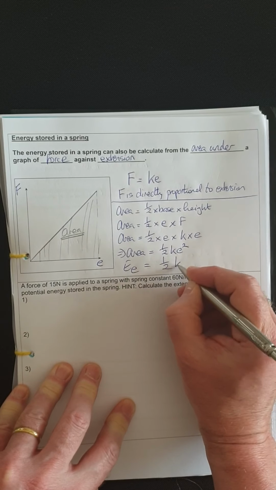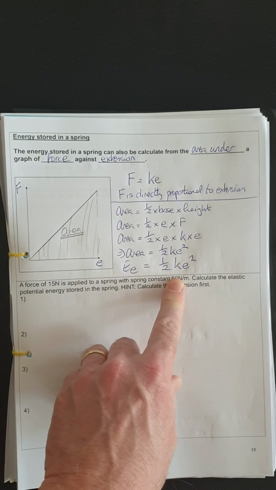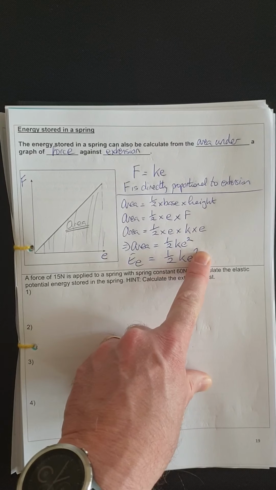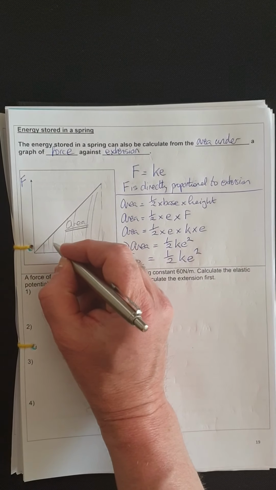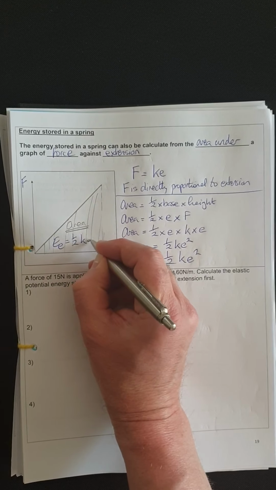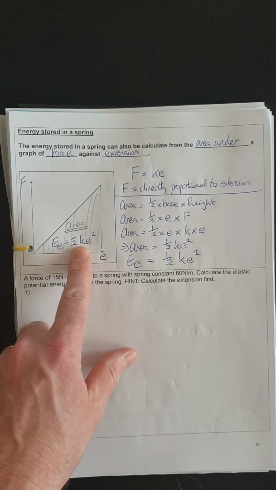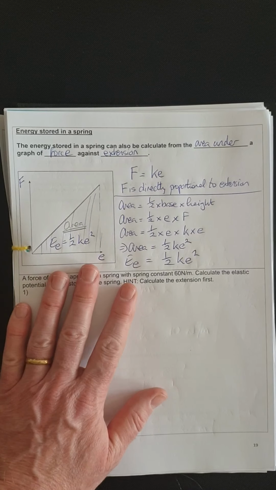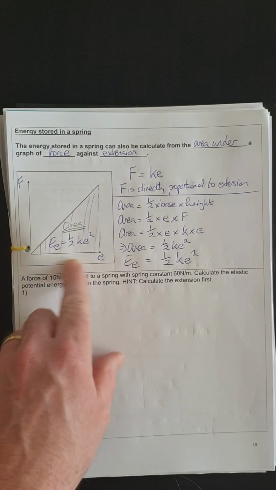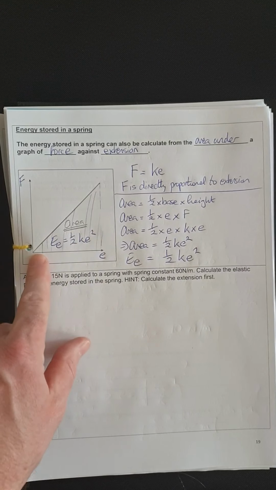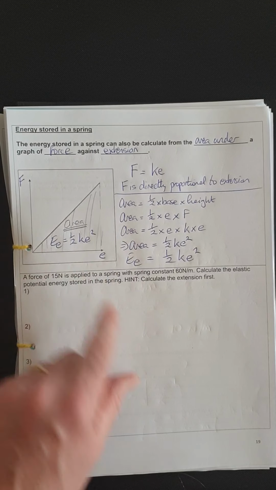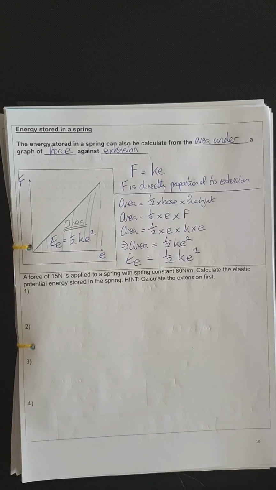Remember, the elastic potential energy is equal to half times the spring constant times the extension squared. So this area under the graph is equal to the elastic potential energy. So you might be given a question where they show you the graph and you have to count the squares underneath the graph or use the numbers on the axes to work out the area, which will tell you what the elastic potential energy is.